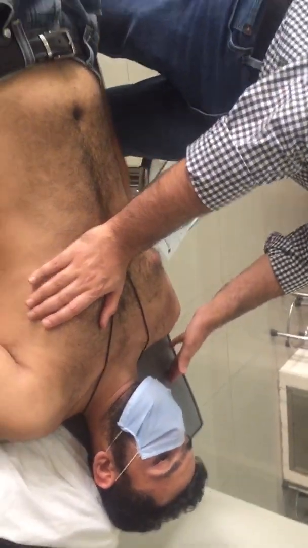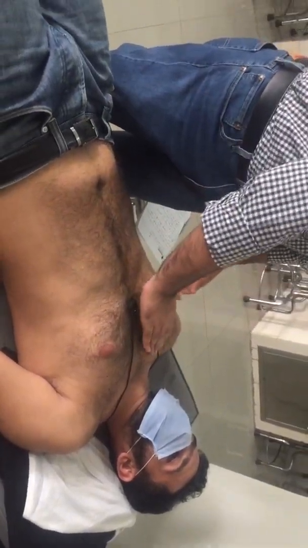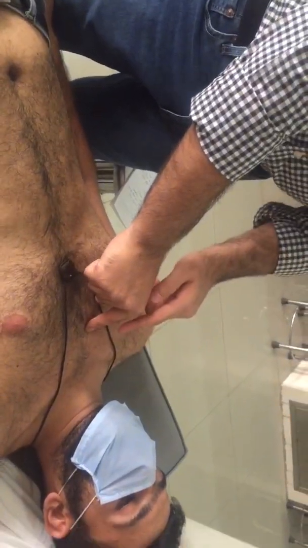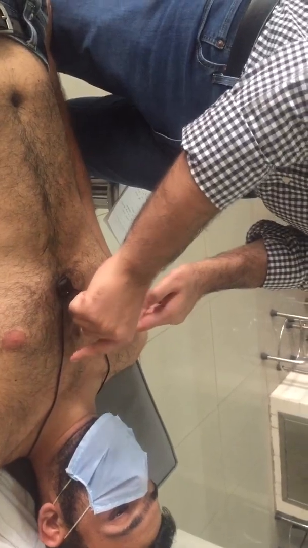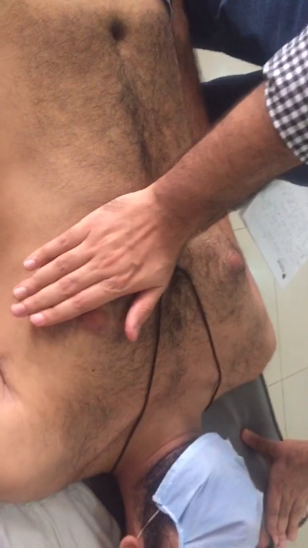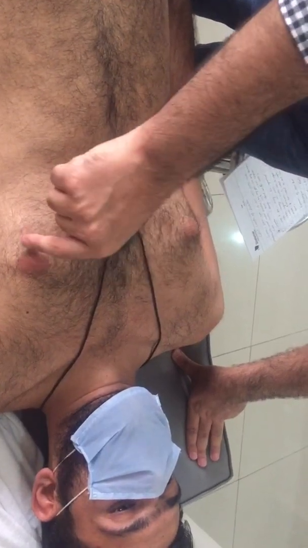Okay. So after doing the apex beat palpation, you look for the thrill. I would suggest that you should check all the areas. This is the area of aortic valve, which is to the right side of the sternum. This is the pulmonary area, tricuspid area, and mitral area. You should check all the areas for any thrill. Okay. So what I have remembered from a mnemonic: all people read Time magazine. So these are the 4 areas that you should focus on.